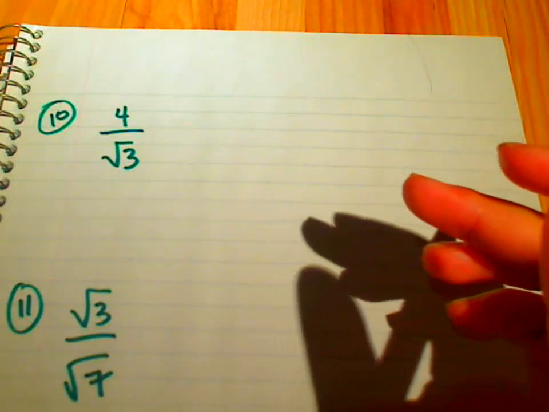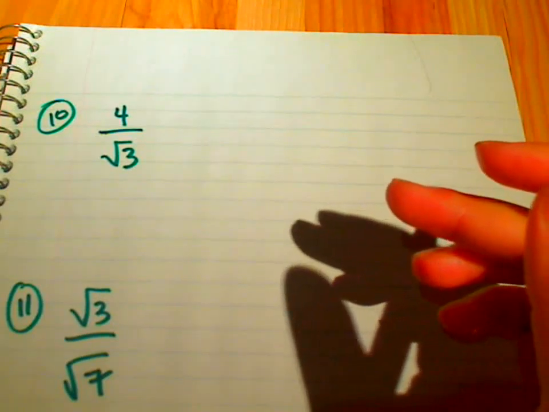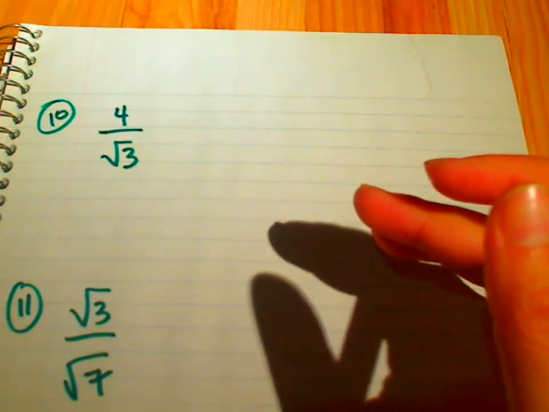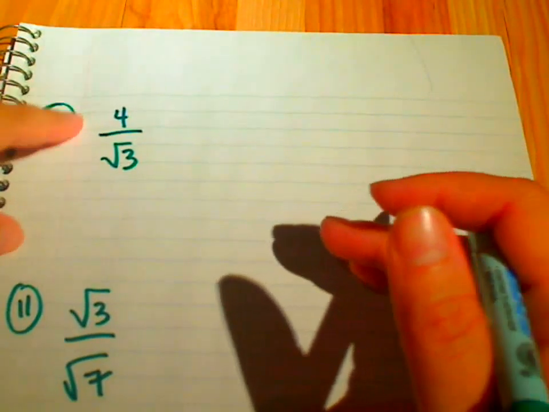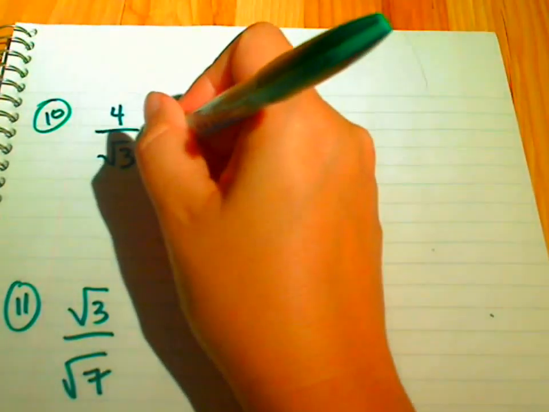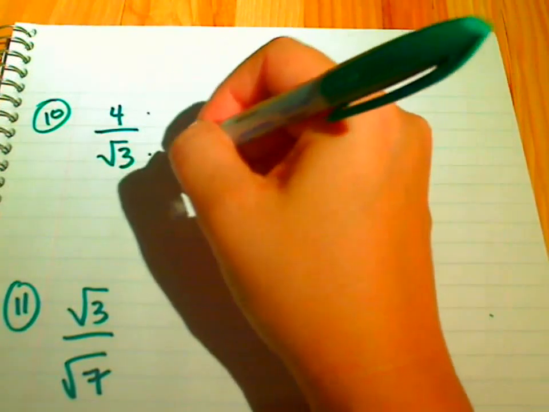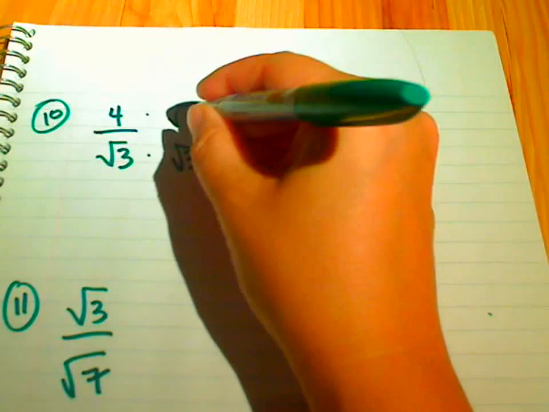So problems like numbers 10, 11, and 12, they ask you to rationalize. Rationalize just means simply you do not want your answer to have a square root in the denominator. I don't care if it's on top of a fraction, but it just doesn't want it down here in the bottom. So the basic thing to do, the easiest way to do this, is to multiply top and bottom, if it's just a square root, by that number top and bottom.